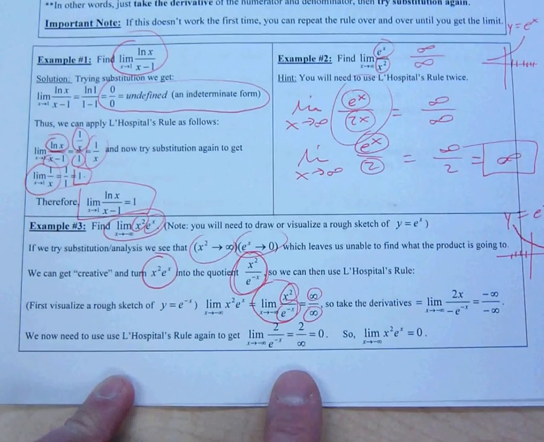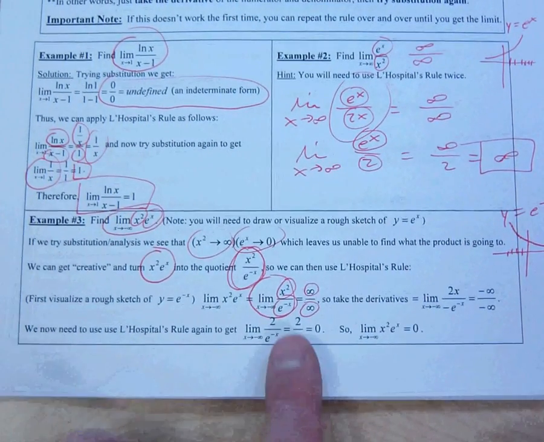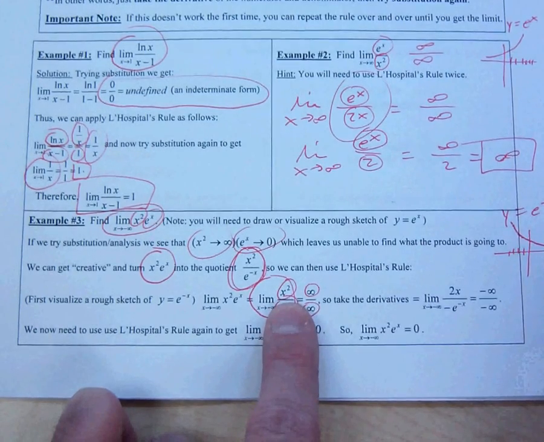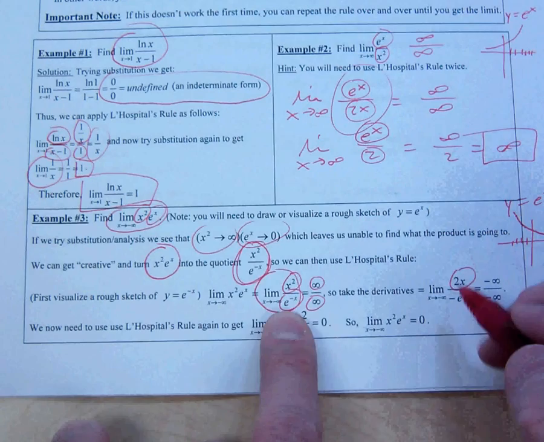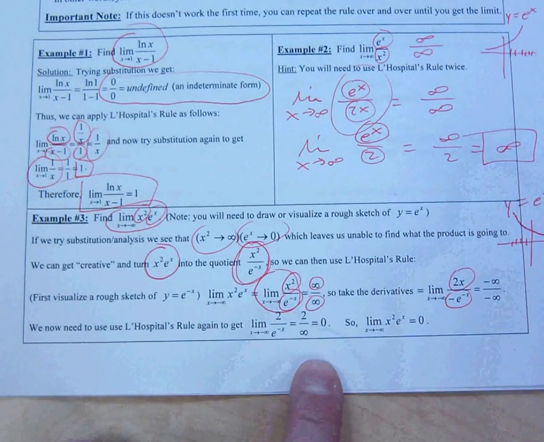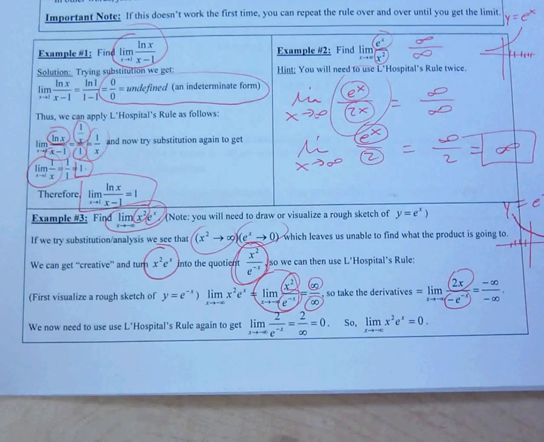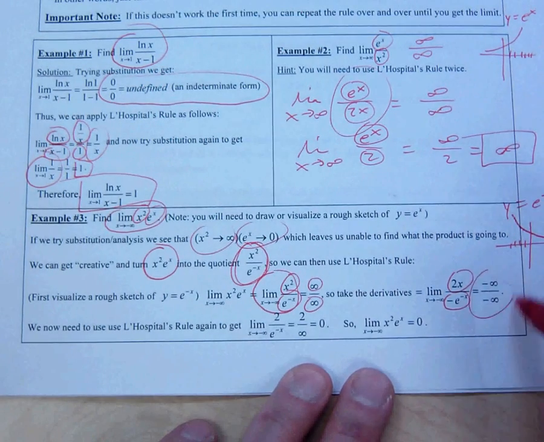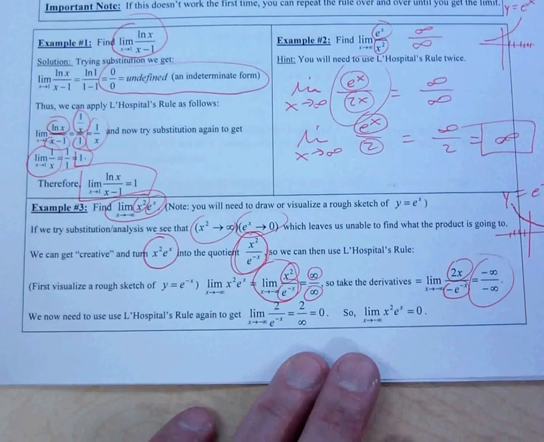Everybody agree? So can I use L'Hopital's rule now? Okay, so quickly, what's the derivative of the top? What's the derivative of x squared? 2x. What's the derivative of the bottom? Well, e to negative x times the derivative of negative x, which is a negative 1, and so I get that. And by the way, if you try substitution again, you're still stuck. But at least you're still stuck in some form where you can use L'Hopital's rule again, right?